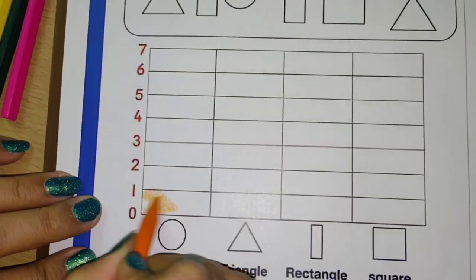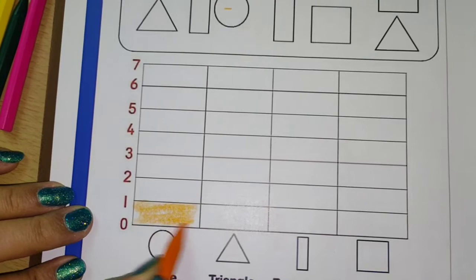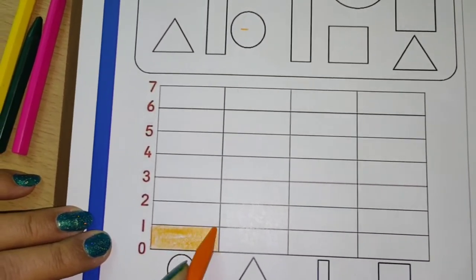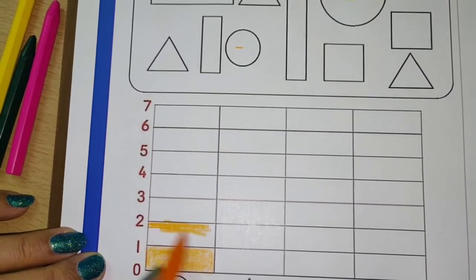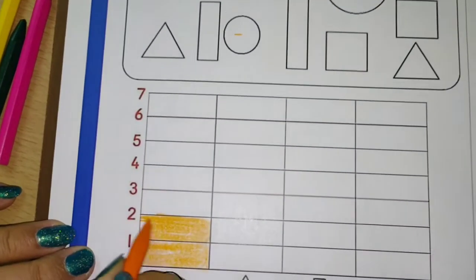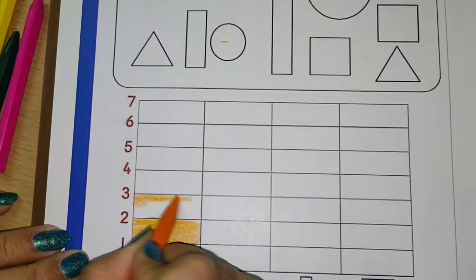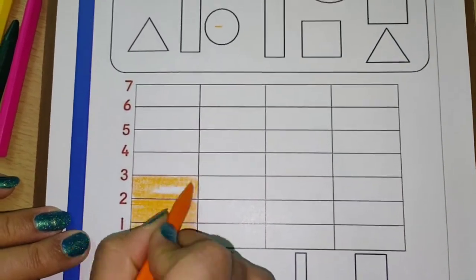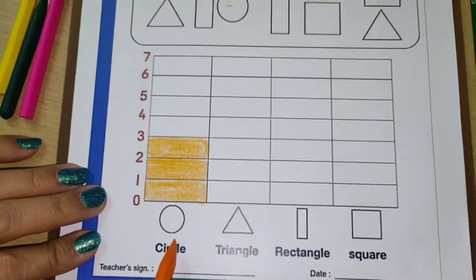1, 2. Take your time in coloring. Don't be in a rush. Color it nicely. It's a fun activity, yes. And through coloring, you can learn also a wonderful way to make a graph. 2 and 3. Okay, so we have colored 3 circles.